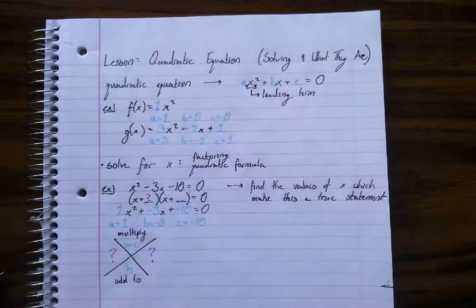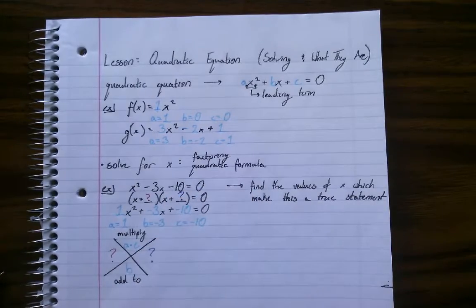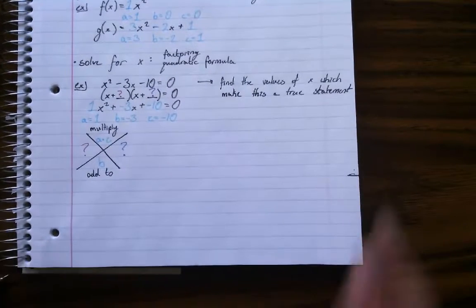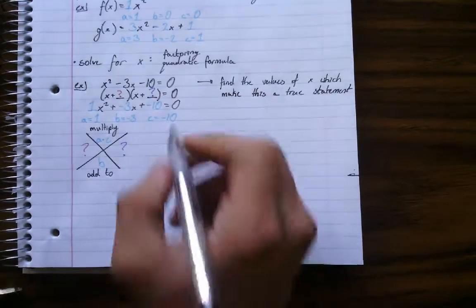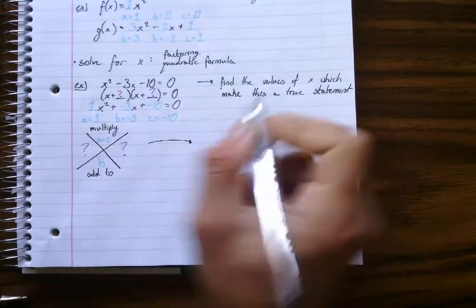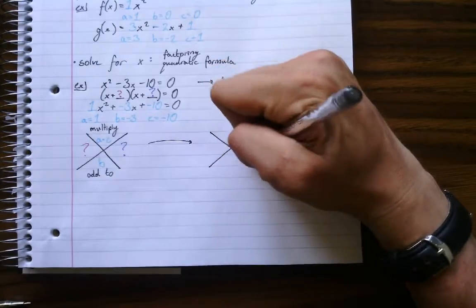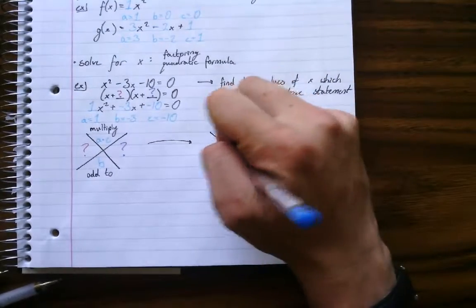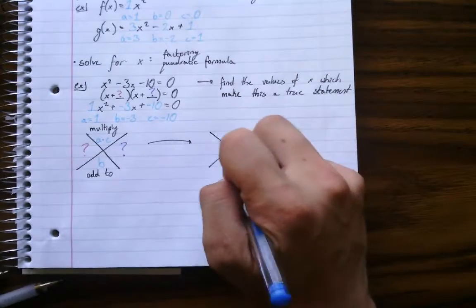One right here and one right here. And from there you can finally solve this thing and figure out which x values will do this. So let's recreate our graph, or our crisscross, with the numbers we have. So a times c, well, that's just 1 times negative 10. So we got a negative 10 up here, and we have a negative 3 down here.